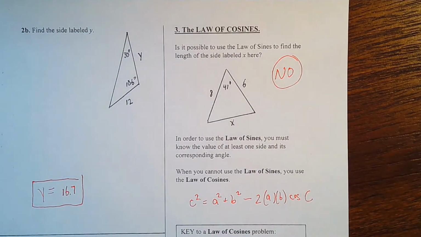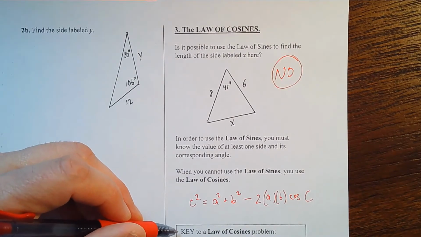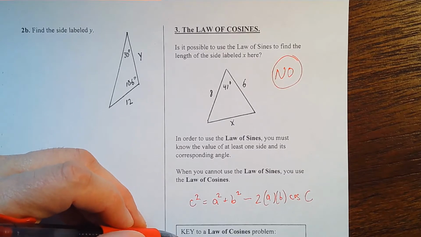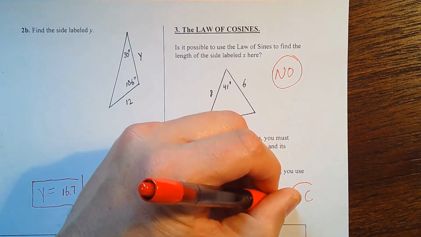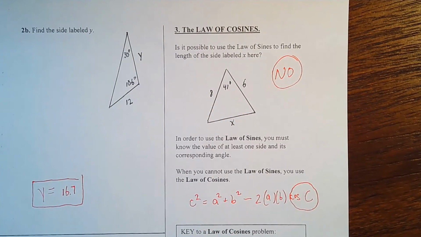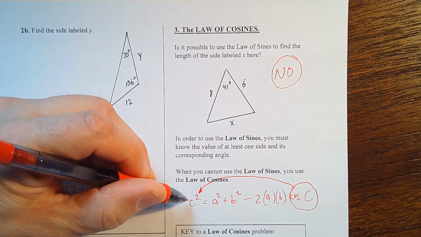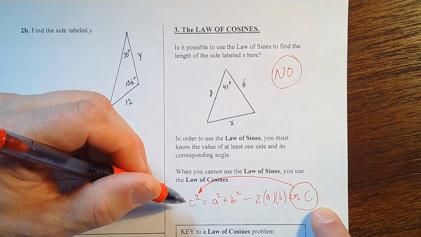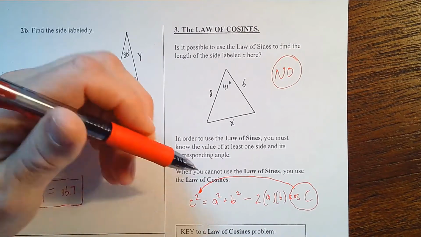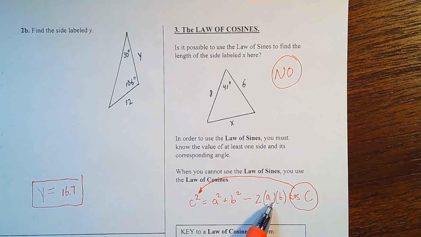How do you know where everything goes? Well, your starting point has to be the angle. So the key to a law of cosines problem, the key to setting it up, is to first determine the angle you will use. So let's say whatever angle you use is C and it goes there. The side that's opposite the angle is going to be by itself on the other side. If you follow this process, then this becomes easy to set up. Determine your angle first, then the side opposite it will be over here by itself on the other side of the equal sign. The other two sides will go in the a and b position. It doesn't matter which one you use, they're interchangeable.